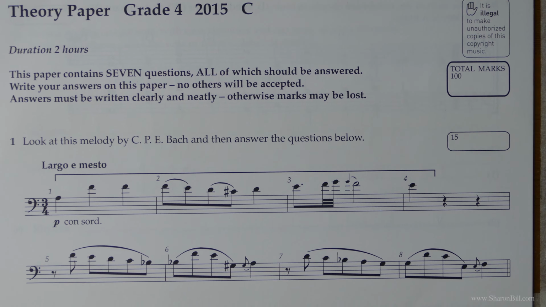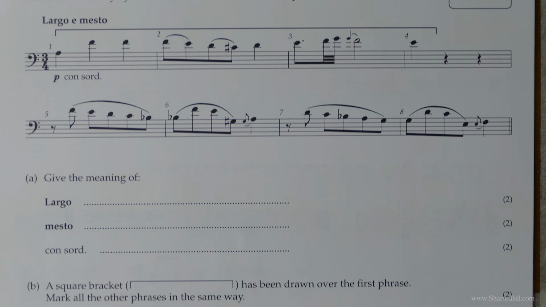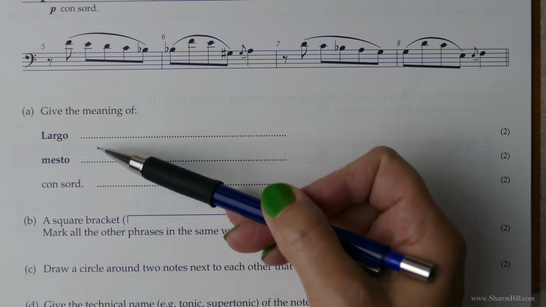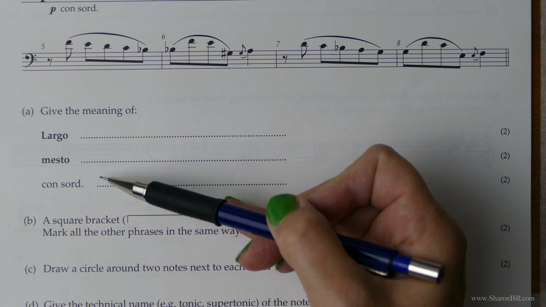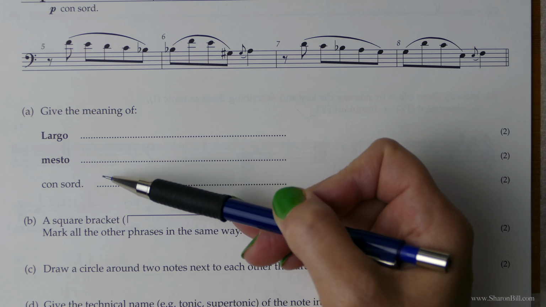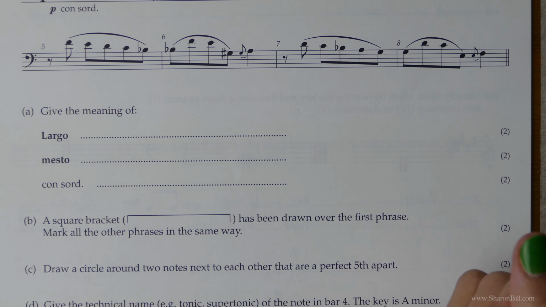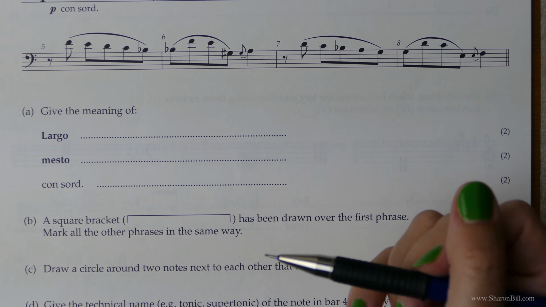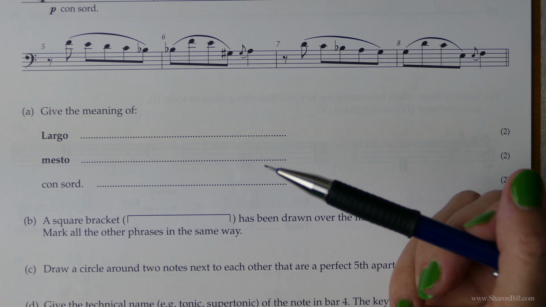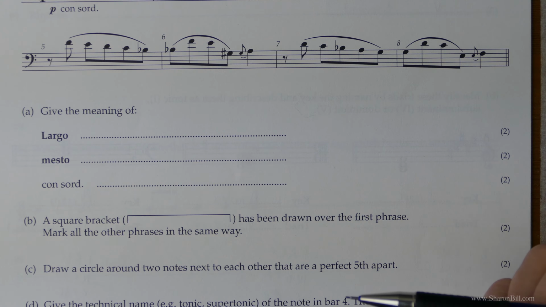So question 1, all of these questions on this page refer back to this extract here. Now the first part, A, are some performance directions, and you need to bear in mind that these are going to be taken from grades 1, 2, 3 and 4. So you've got a long list of terms and directions and symbols to revise, and I always recommend that you accumulate all of your words together thematically. So gather together all of the words maybe to do with fast from grades 1, 2, 3 and 4, even colour code them, whatever it takes to help you to remember them.